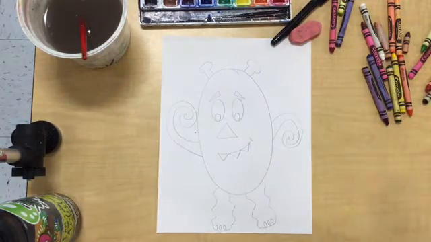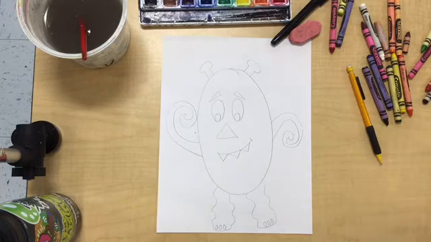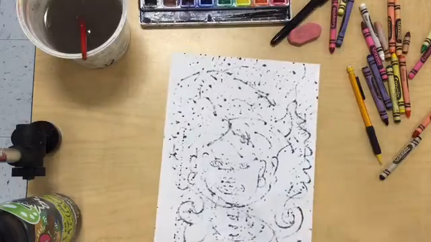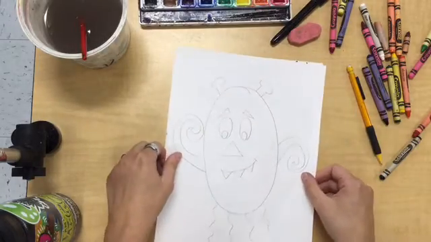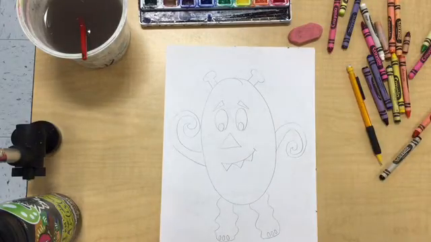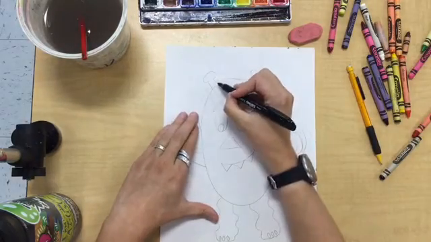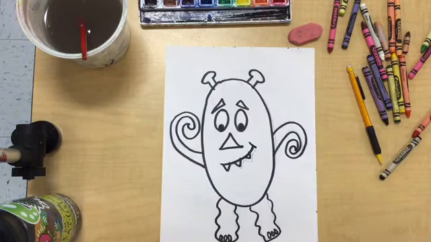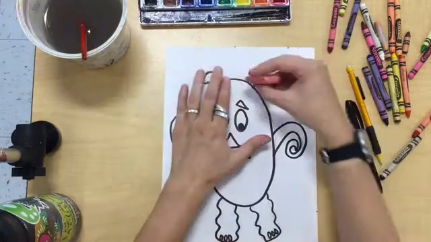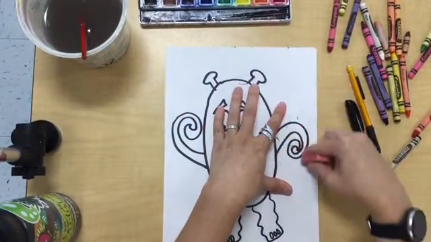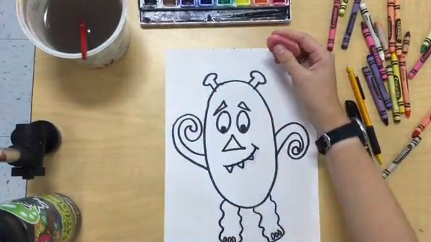Once you've got a fabulous monster, we can go darker with marker. Because my marker is permanent, I'm going to use this sheet below my paper so that my marker doesn't go on the table. That is a good idea for you to do at home as well. So I'm going to trace over the lines that I had drawn. One thing that might be a good idea if you went over it with marker is to, before using any other materials, come in with an eraser and erase the pencil lines that you don't need.